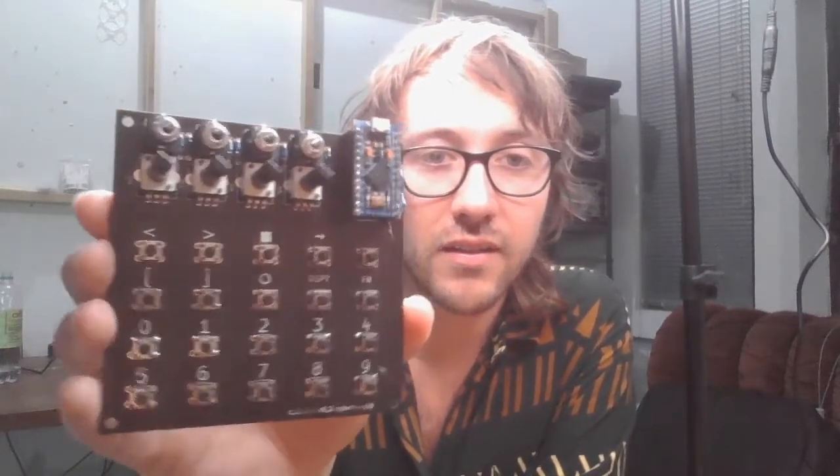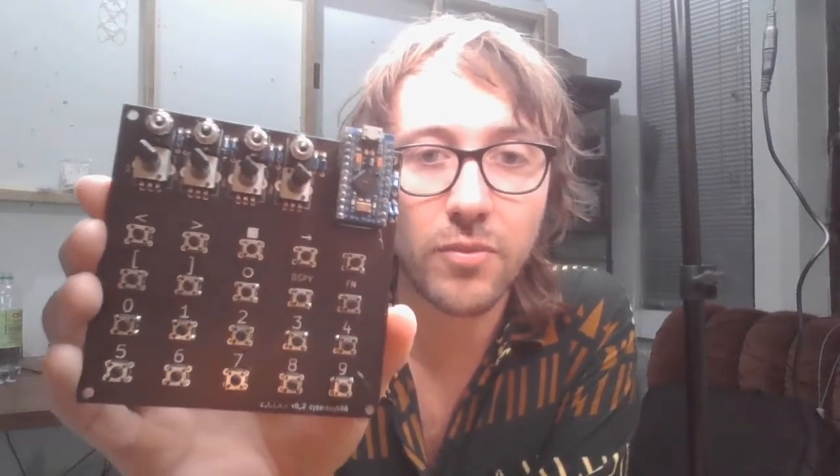I'm going to talk about in this video this circuit which is called Clicker, and it's an extension circuit for my Raspberry Pi video instrument Recur.